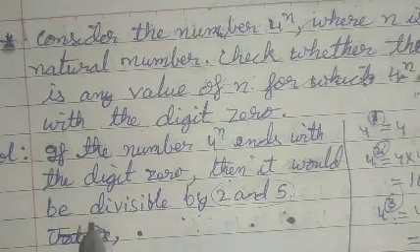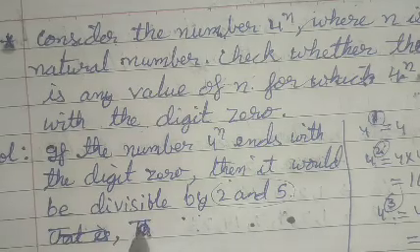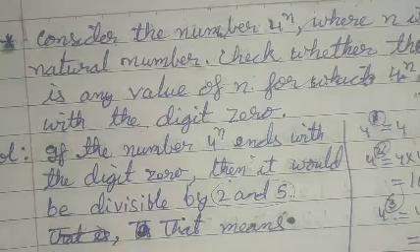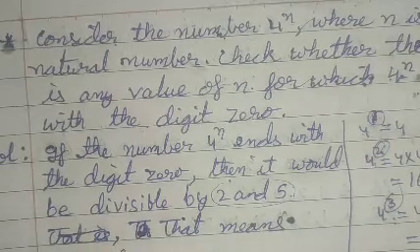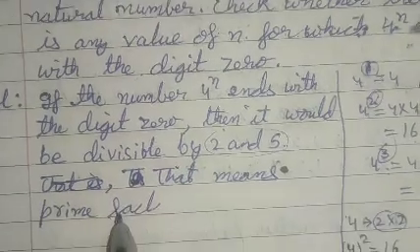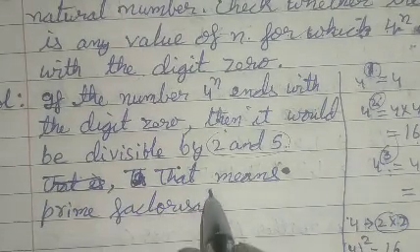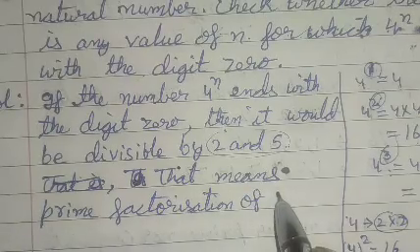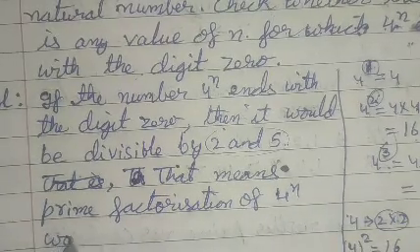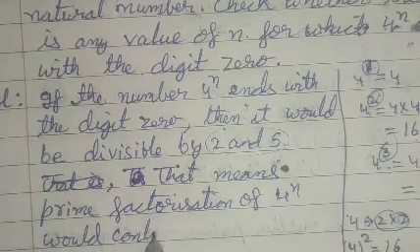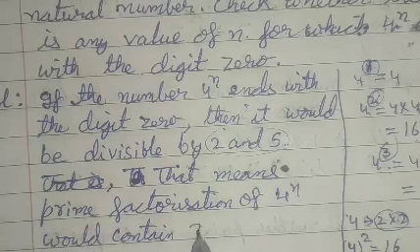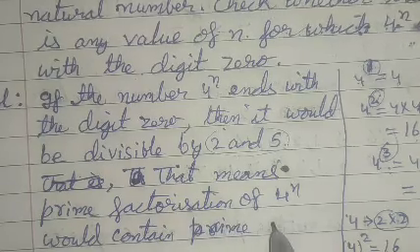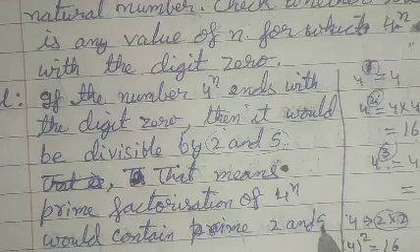That means the prime factorization of 4 raised to power n would contain the prime numbers 2 and 5.